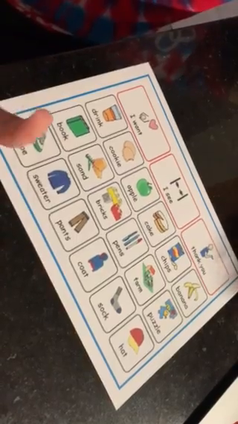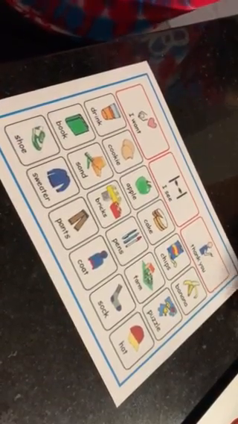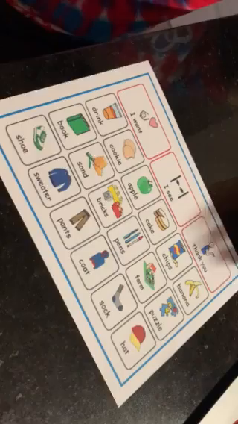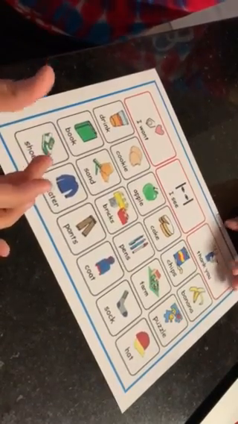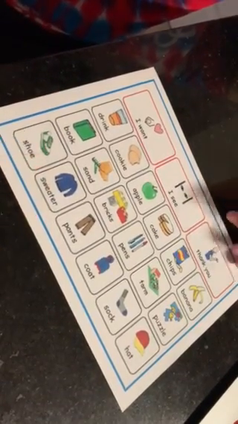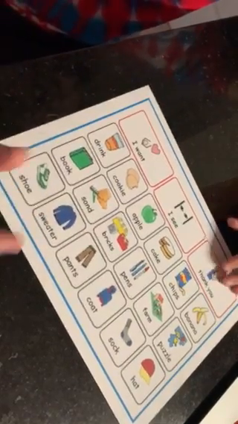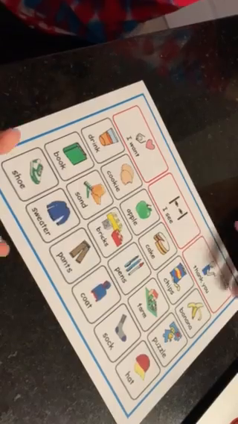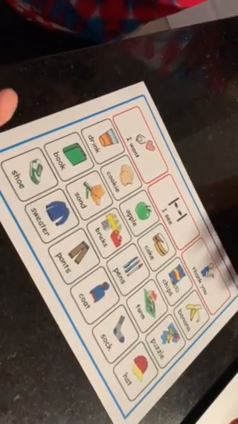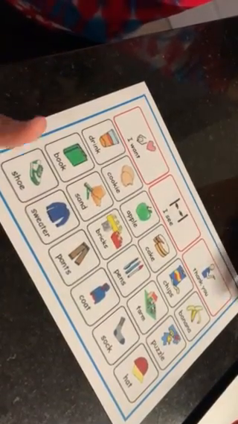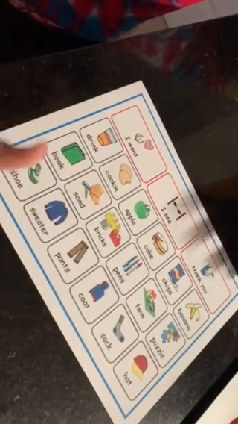So how to use it. Initially you have to teach the child or client that you are exchanging the picture to get something or to express yourself, to really communicate with another person. So for example, if I was teaching a client how to use PECS for the first time, I'd probably do it maybe in a discrete trial, in a table setting, so I could really control everything.